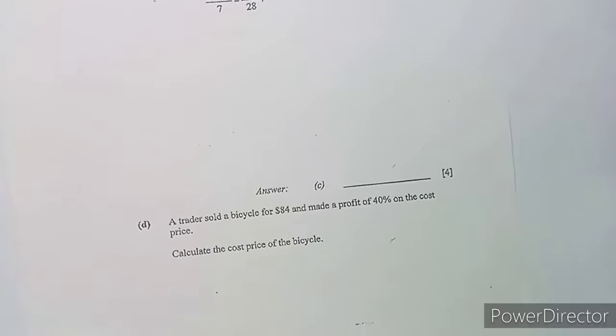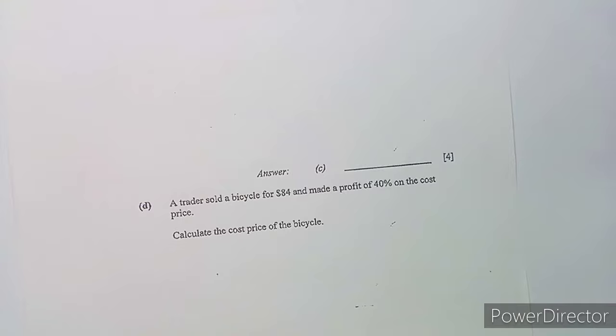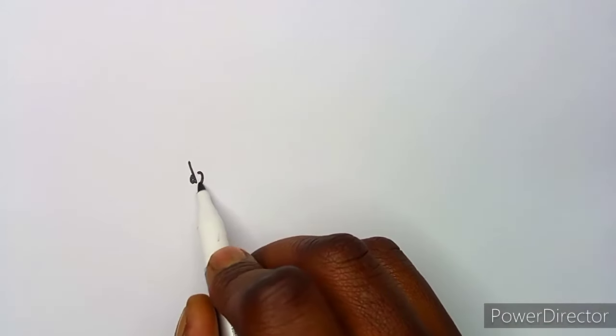So these are the typical concepts that you're supposed to note when you are answering questions. That's what we had. Let's see part D, where we are given that a trader sold a bicycle for $84 and made a profit of 40% on the cost price. Calculate the cost price of the bicycle. All right, so definitely that means to make a profit is from what you have sold.